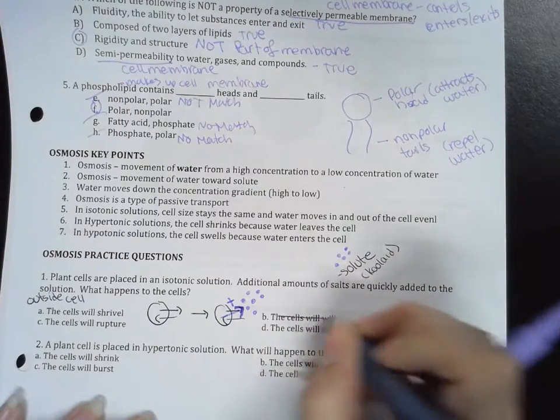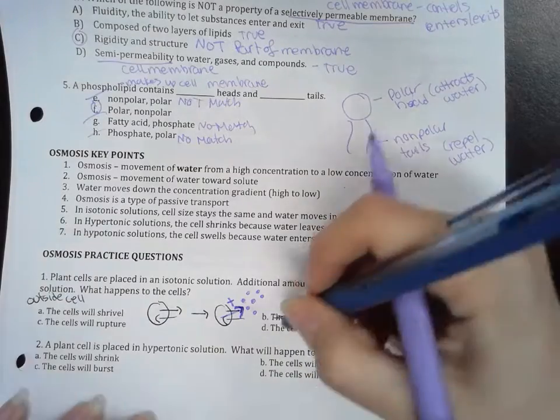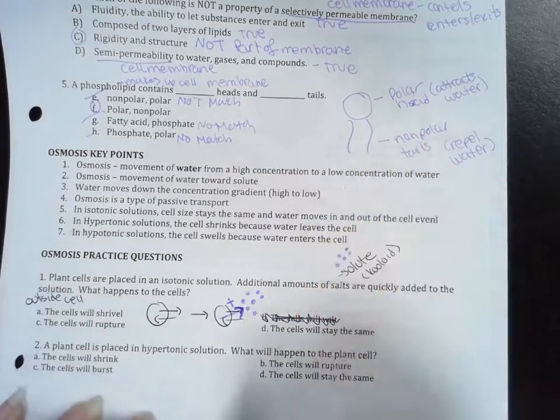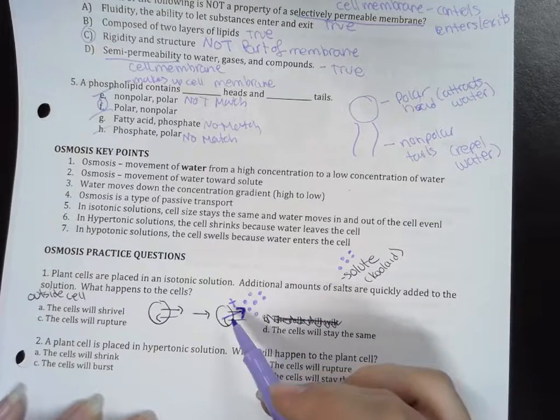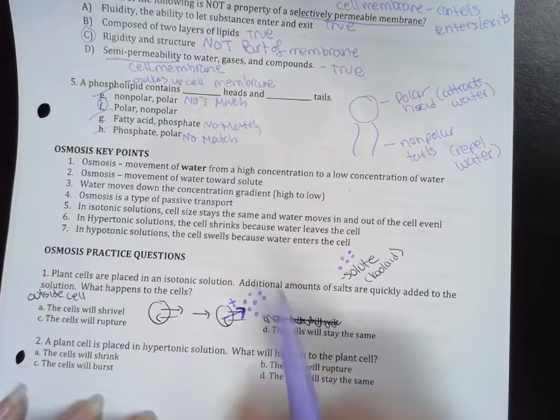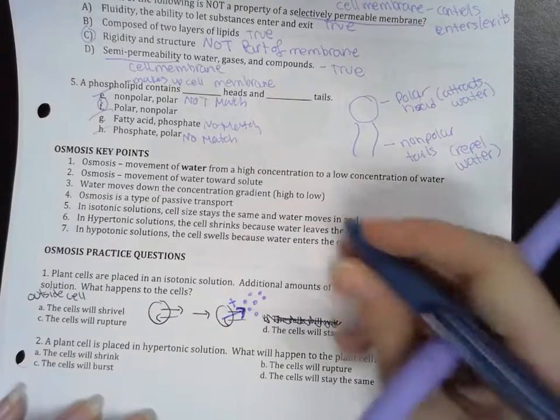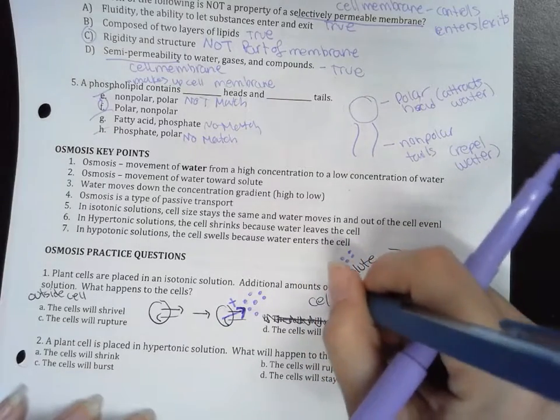You can ignore this answer choice. Cross it out. Okay. I know that water flows toward my solute, so now I see that water is leaving my cell. If water is leaving my cell, then my cell is going to shrink.